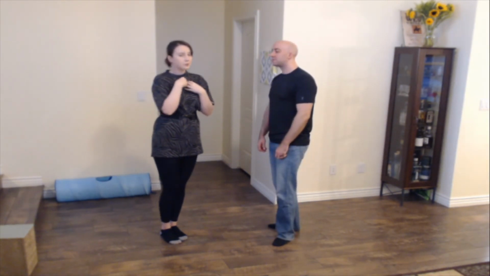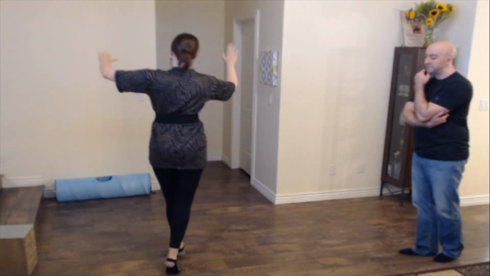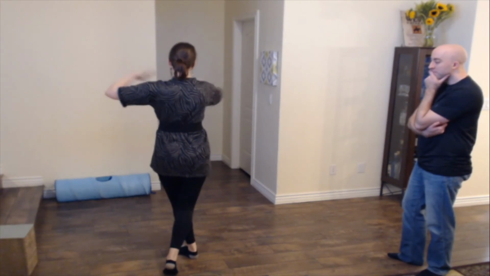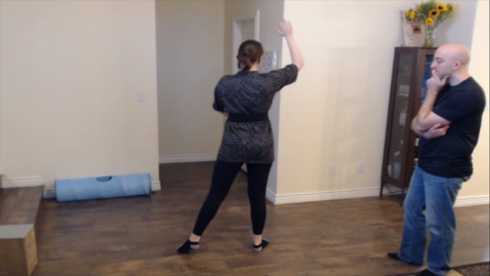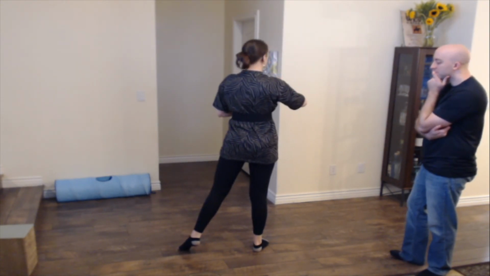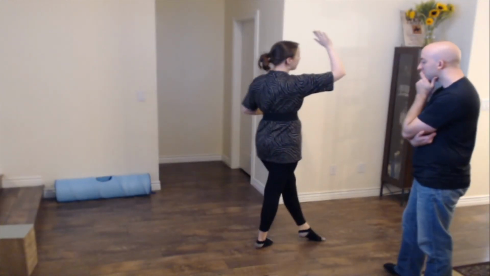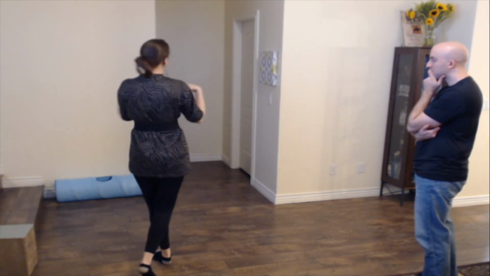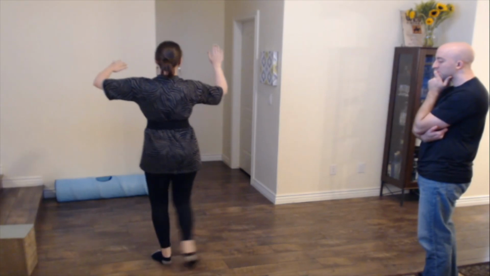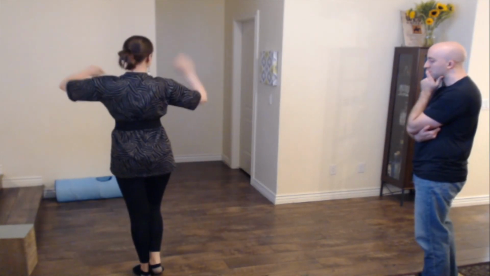Okay. From the follow's perspective, we have a full basic 2, 3, 4, 5, 6. As we're in this rock step, our partner's creating space for us. We're going to take a side step with our right for 1, and then we can either do a pivot turn or we can do a long walk. So I'm going to step 1. I can either pivot 2, 3 and come back 4, 5, 6, or I can take all 6 to walk around. So I can go 1, 2, 3, 4, 5, 6, 1, 2, 3, 4, 5, 6.